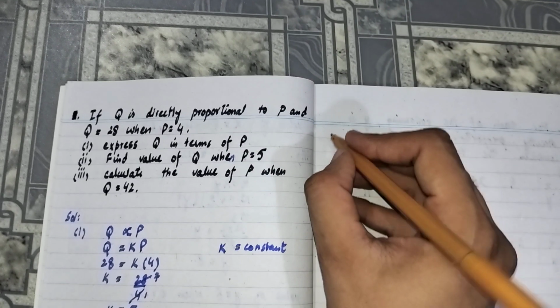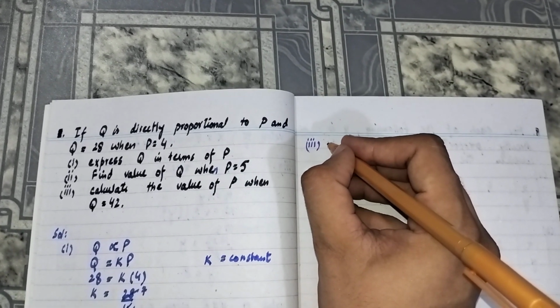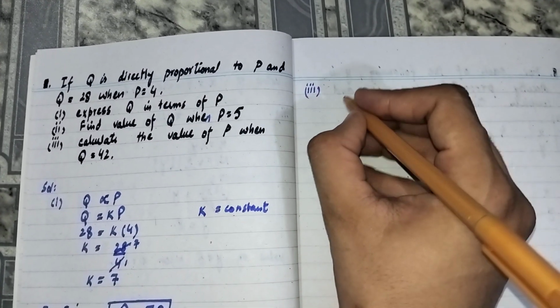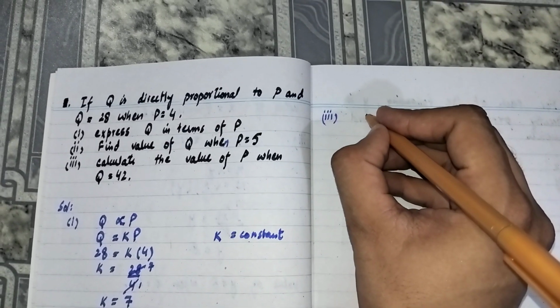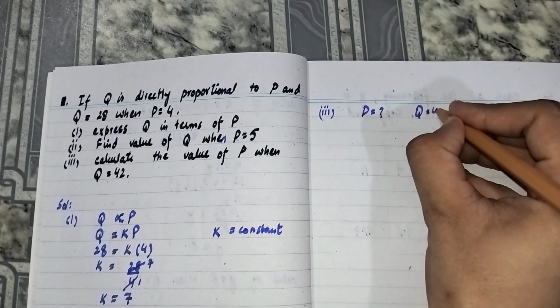Now the third part. In the third part, they are saying to calculate the value of P when Q is equal to 42. Calculate the value of P when Q is equal to 42.